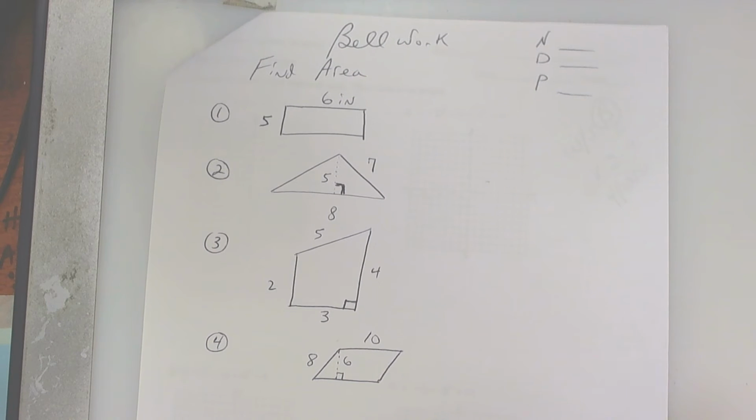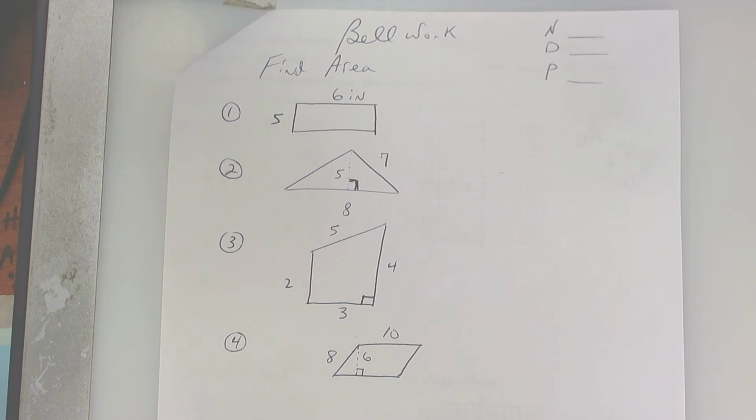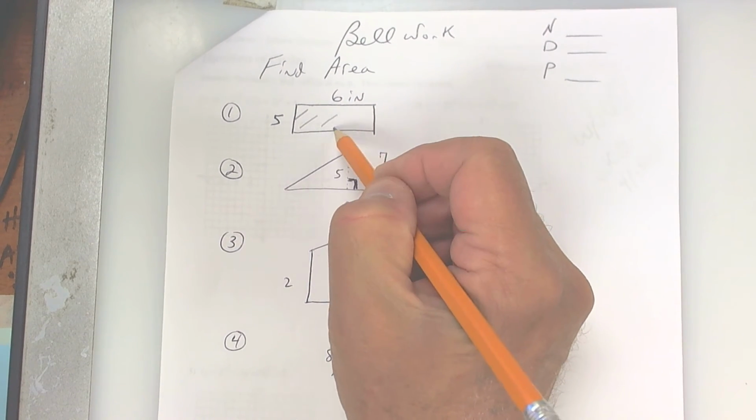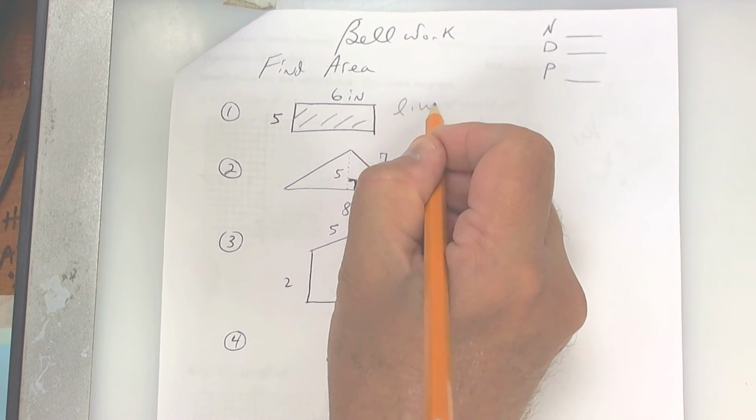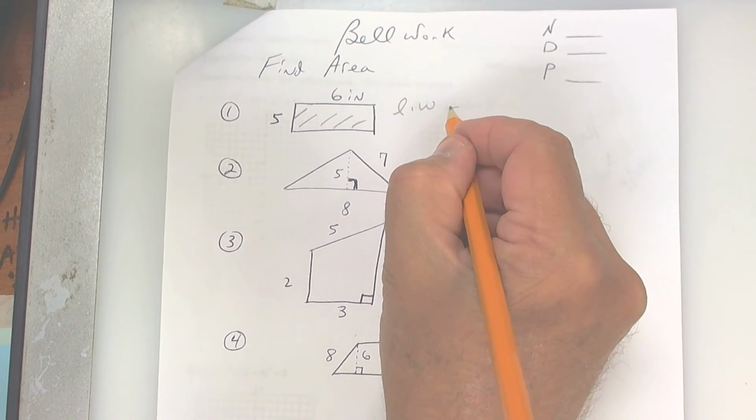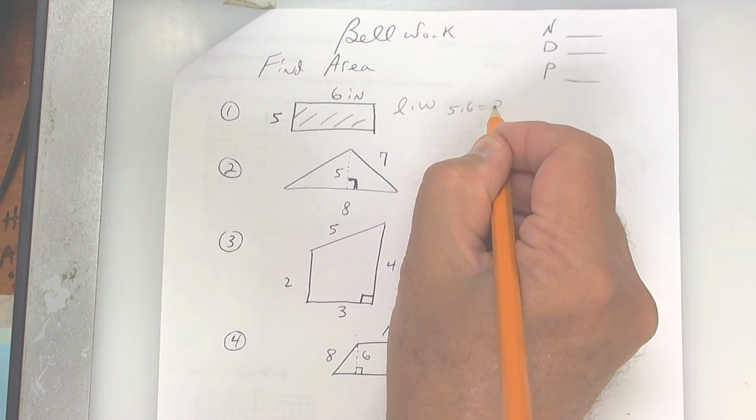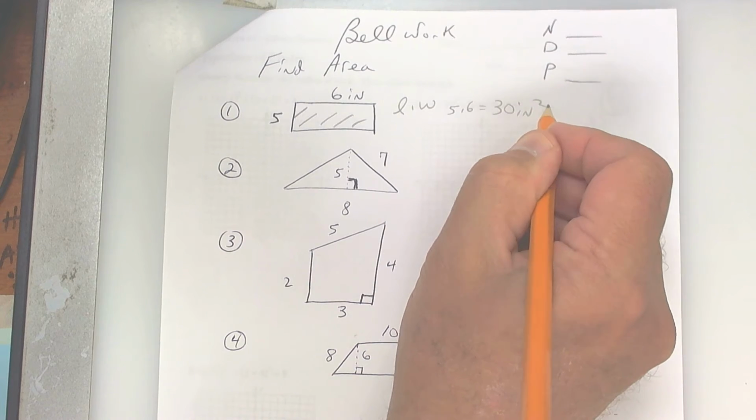Let's talk about geometry. Okay. Find the area. Well, this one is a rectangle. So the area is length times width. So that's 5 times 6. So that equals 30 square inches.